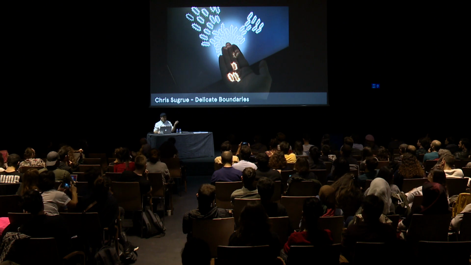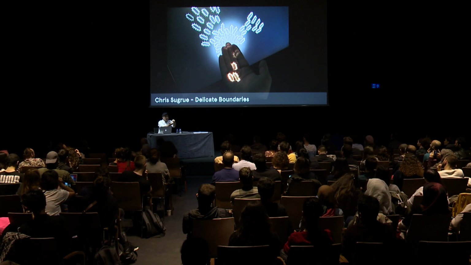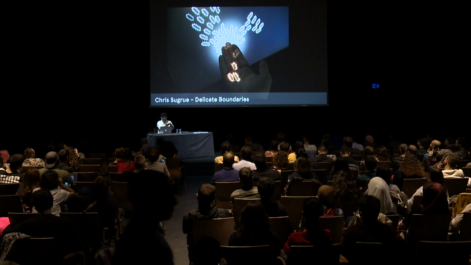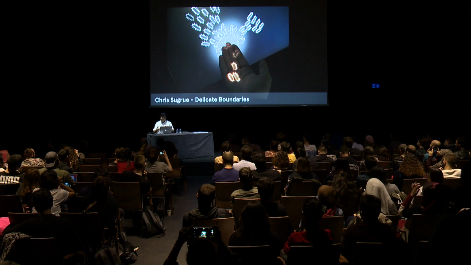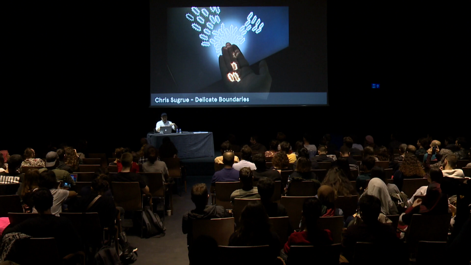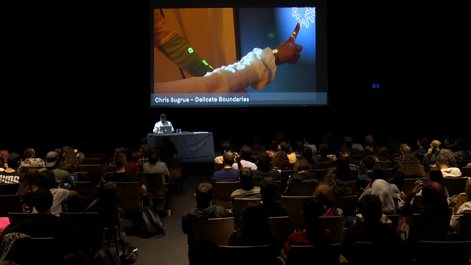This is called Delicate Boundaries. And the idea here is that there's a computer screen, and on the screen there are these bugs that are moving. When you put your hand up to the computer screen, the bugs actually come off the screen onto your hand. So it's tracking where your hand is, and then the elements actually leave the screen and go onto your hand. We always talk about artwork leaving the screen, wanting to get away from the computer screen and into space and into the environment. And this is a really amazing metaphor to describe that process.